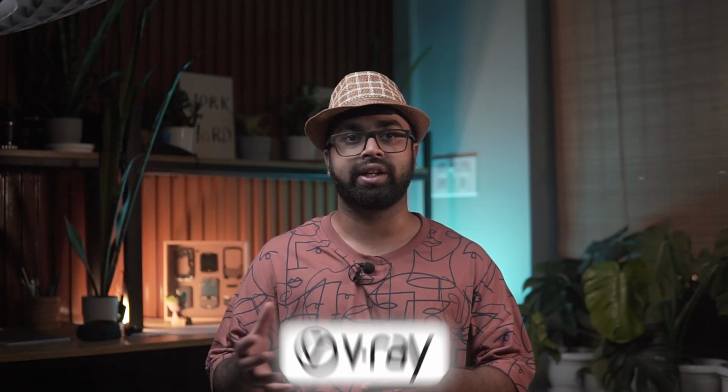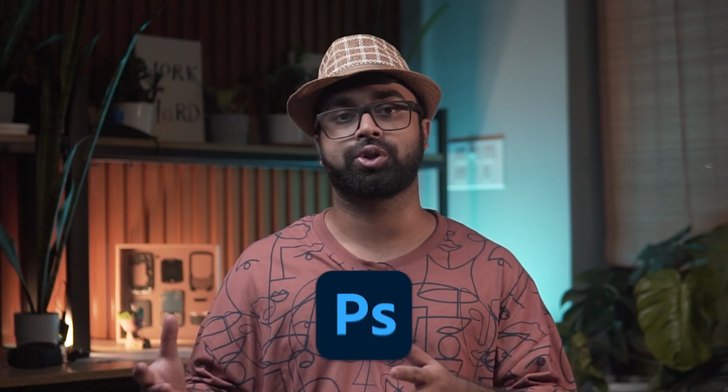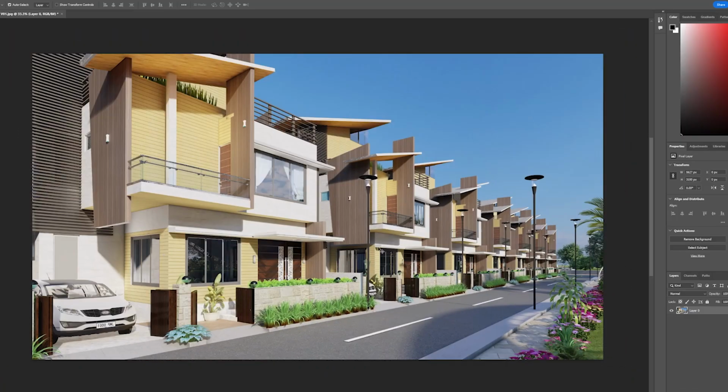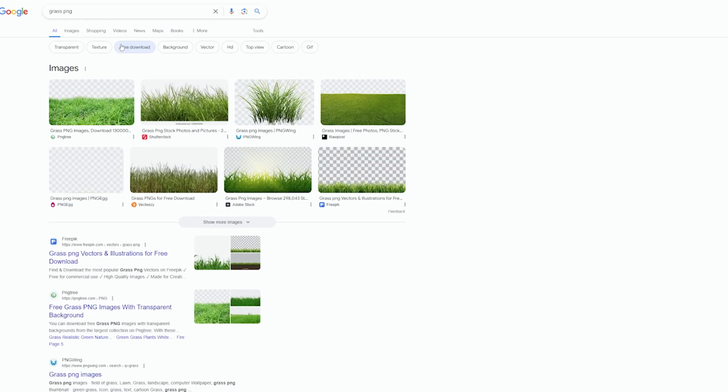You can put a foreground directly in Lumion or V-Ray or any other software itself. But sometimes due to client requirements, those foregrounds might not be the best options. But if you want to elevate your portfolio a little bit, then we can add this in Photoshop later on in post-production.